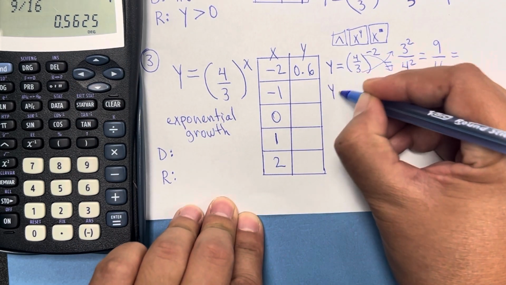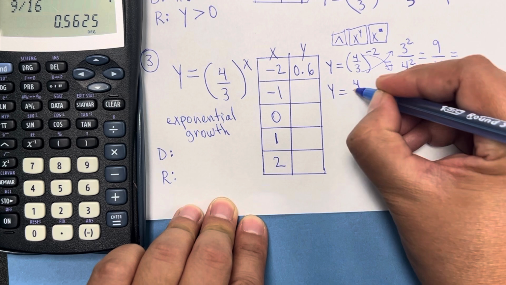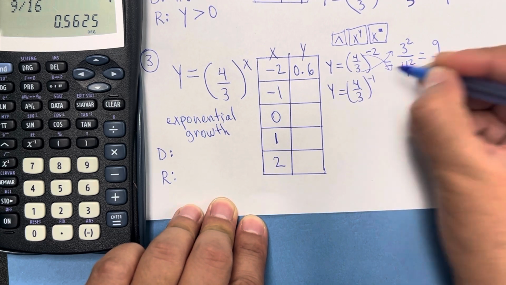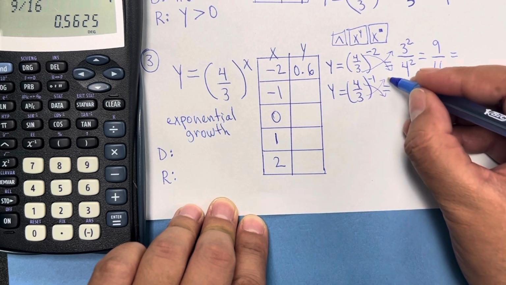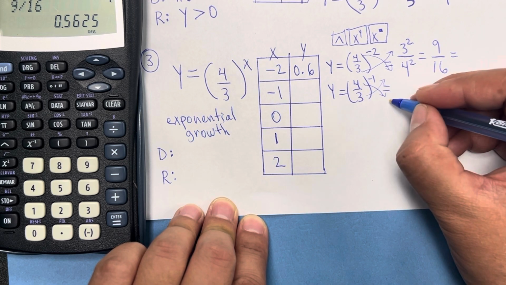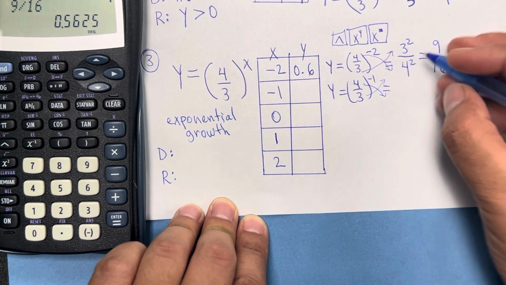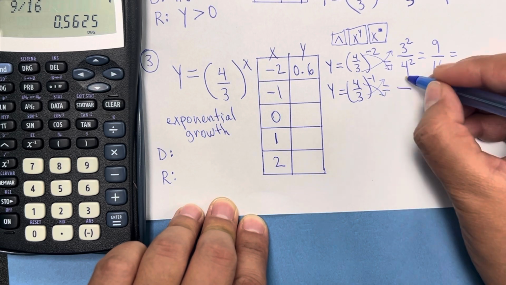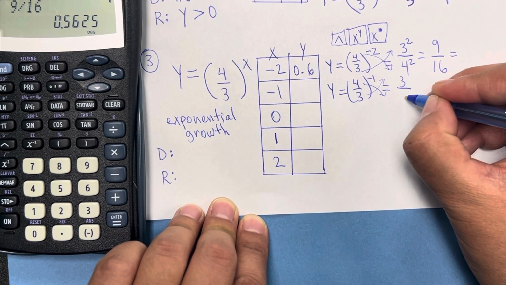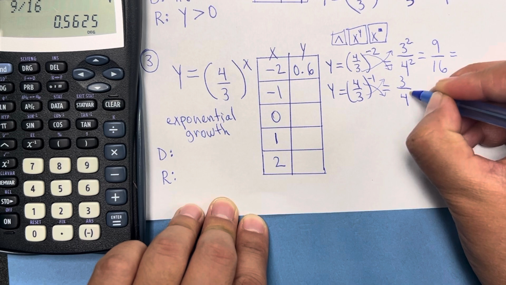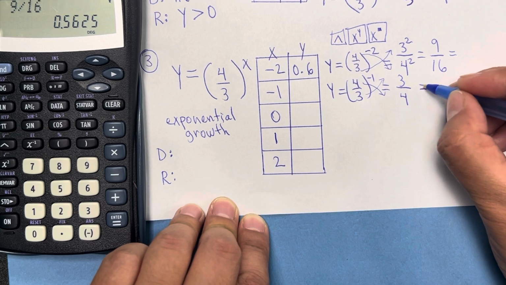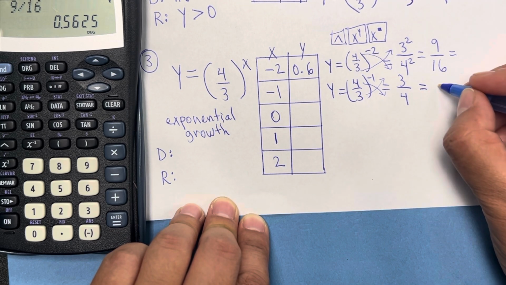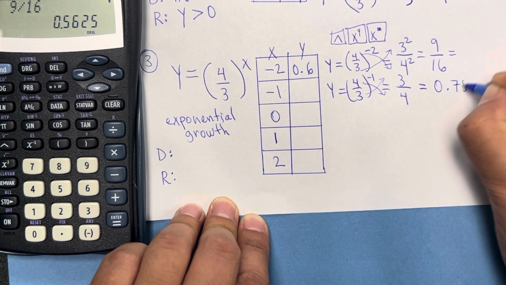For the next one, it's going to be y equals 4/3 to the negative 1 power, which is equal to, again, we send the denominator to the numerator and the numerator to the denominator to make the negative 1 positive. So it's 3 to the 1 power over 4 to the 1 power. Remember that power or exponent 1, we don't need to put it. And 3 divided by 4 is one of those that I asked you to memorize. 3/4 is the same as 0.75.